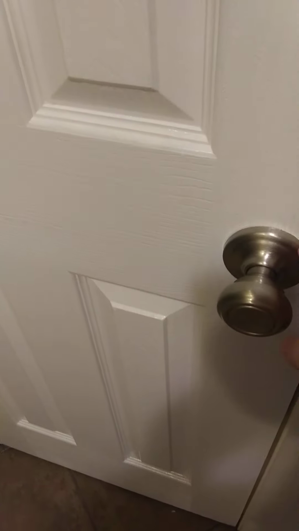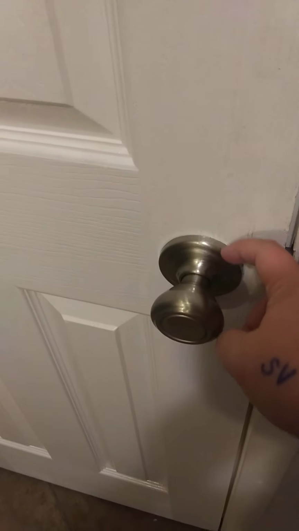Let's look at the doorknob. What do we think the doorknob is? Well, this part is a circle, right? But it's also got a little bit of a width right there.